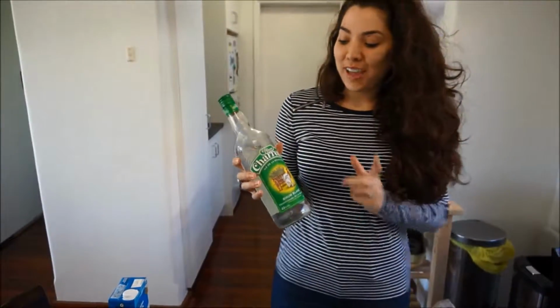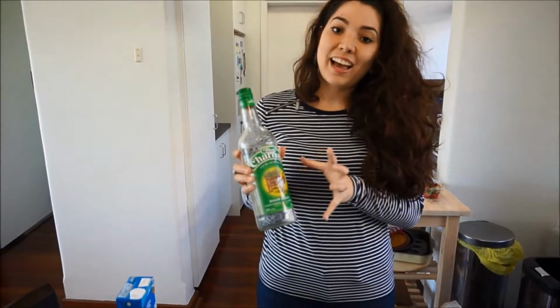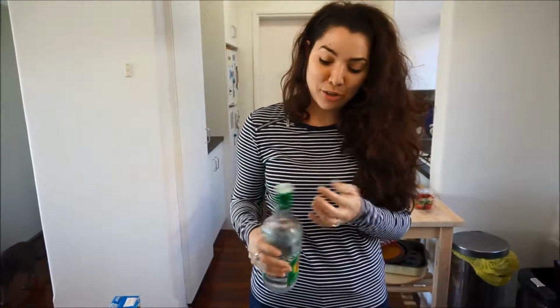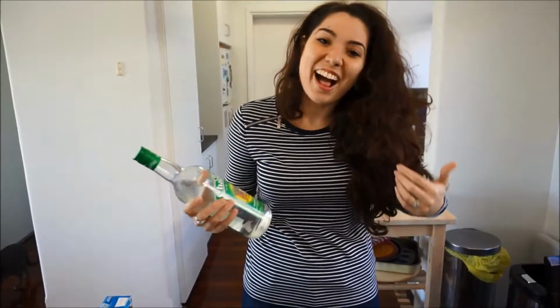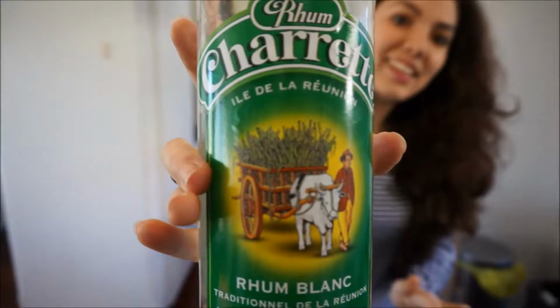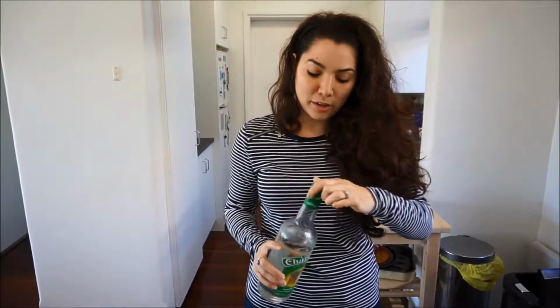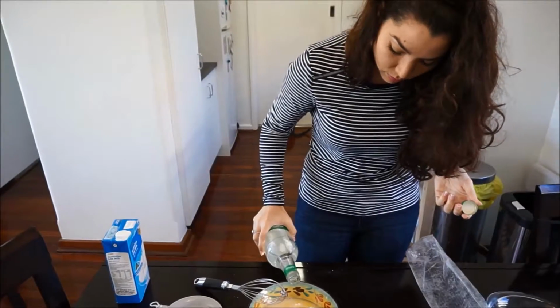I also love to add some of my island. I come from a French island and we have our own sugarcane rum. This is obviously optional, but this is the way I've been doing my French toast. If you have any strong alcohol, you don't have to put it in if you don't have it. Just put a little bit of vanilla essence.